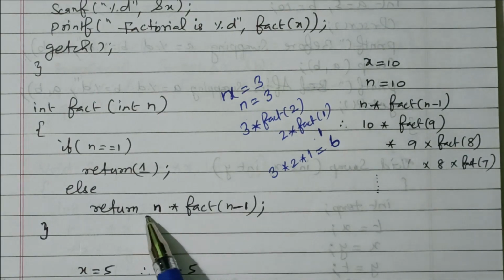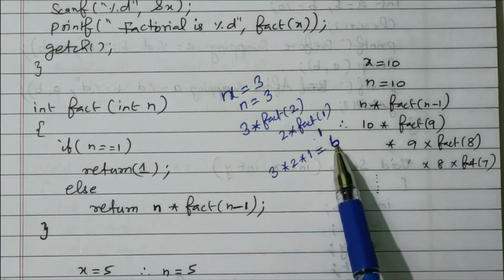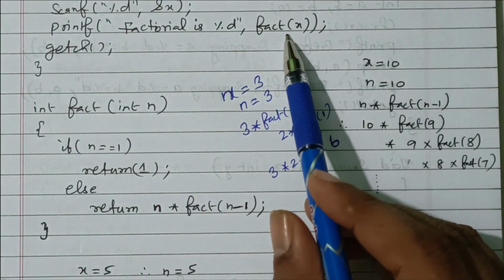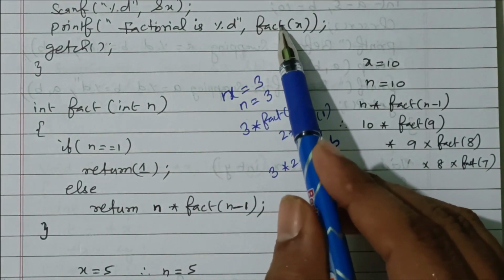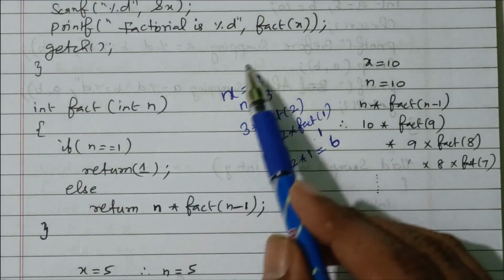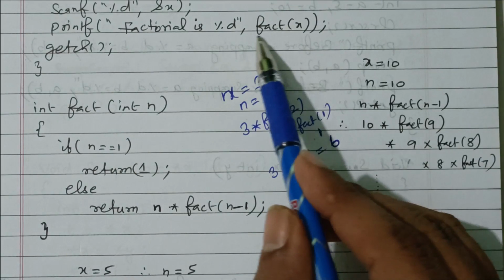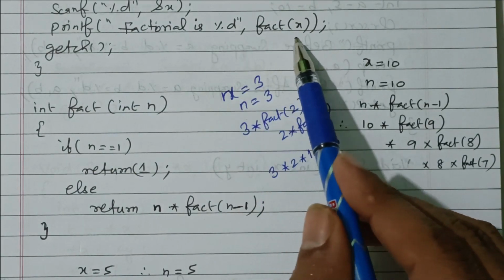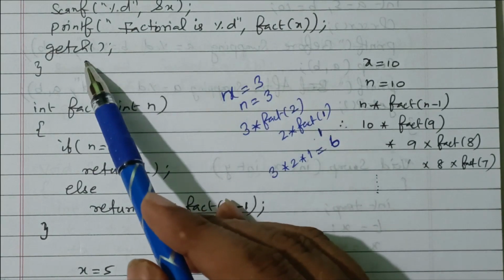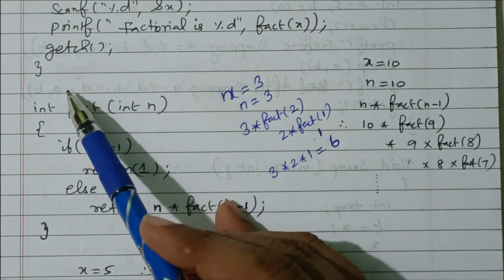Now the result of 3 into 2 into 1, 6, is available here. That value will be returned to this function at this place, where we are calling the function. n is transferred here. After the process, the answer will return at this place. So here it is printed. The percentage specifier means the 6 will be printed here. So after getting the result, we can stop the process.